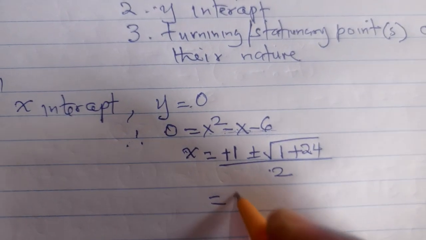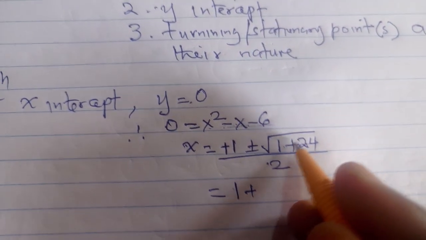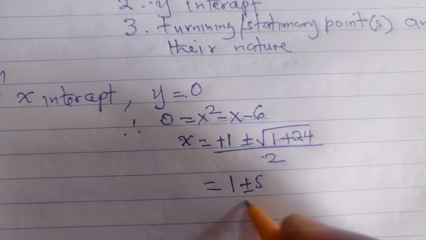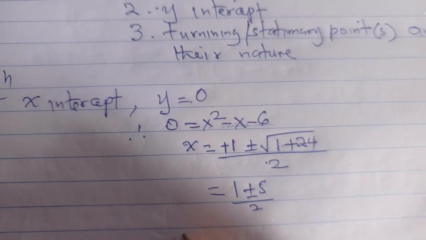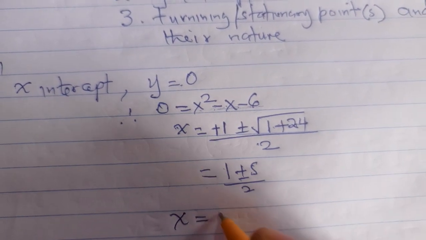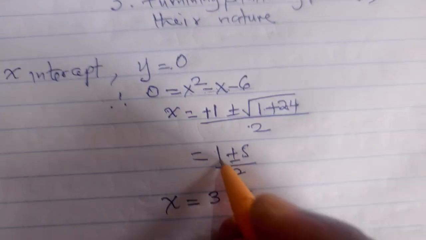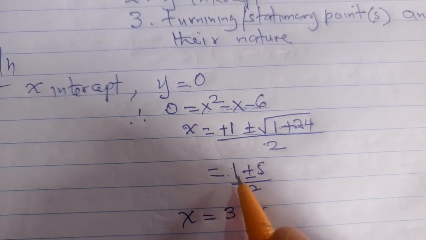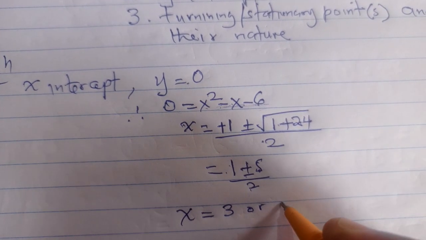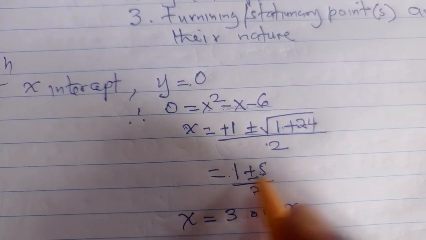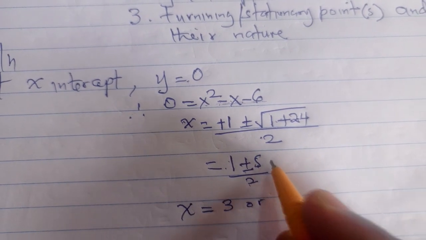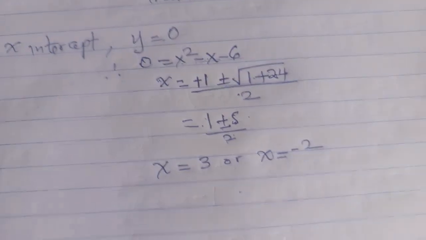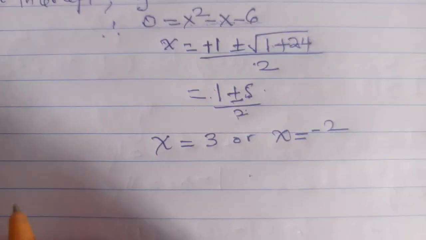So what do we have here? The value of x is 1 plus or minus, this 1 plus 24 is 25. Square root of 25 is 5. So 1 plus or minus 5 over 2. So what does that leave us with? X is equal to 3, that is if you take positive 5 here, 5 plus 1 is 6, then 6 divided by 2 is 3. Or x, if we take negative 5, it will be 1 minus 5, which is negative 4, and negative 4 divided by 2 is negative 2. So the x-intercept is at 3 and negative 2.